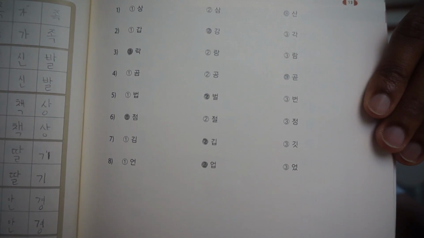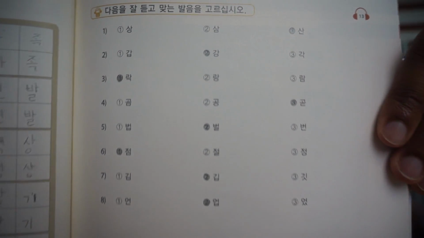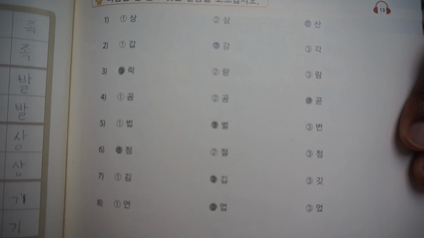The first one is sam. The second one is kak. The third one is rak. The fourth one is kom. The fifth one is pol. The sixth one is chom. The seventh one is keep. And the last one is ot.